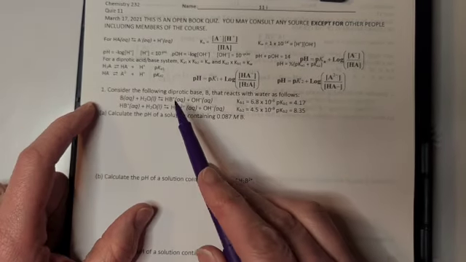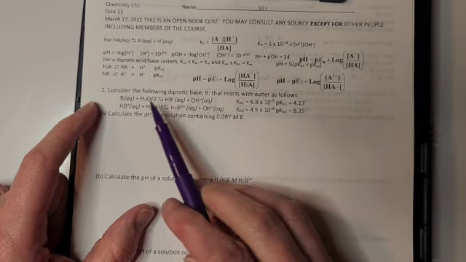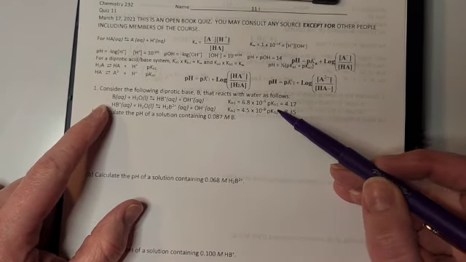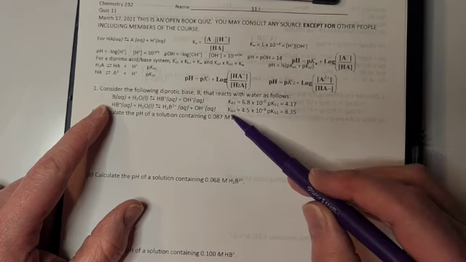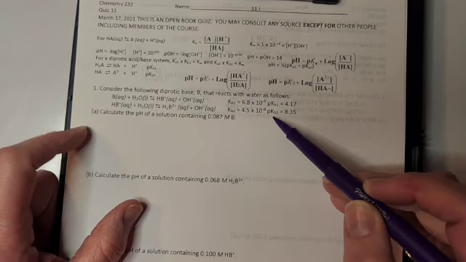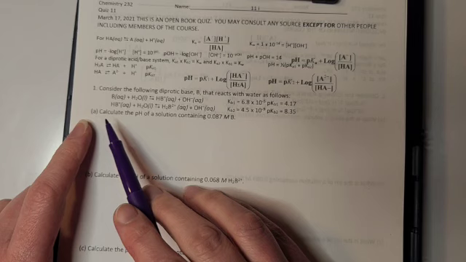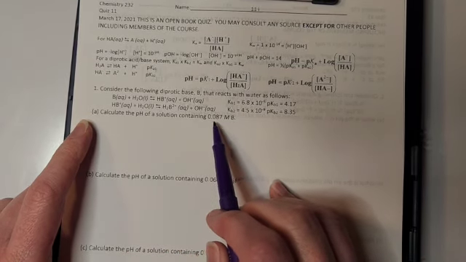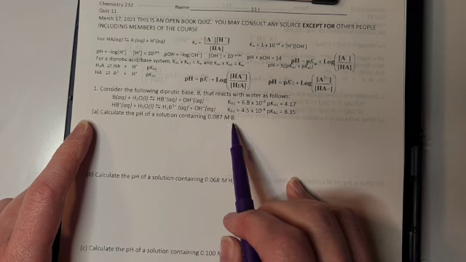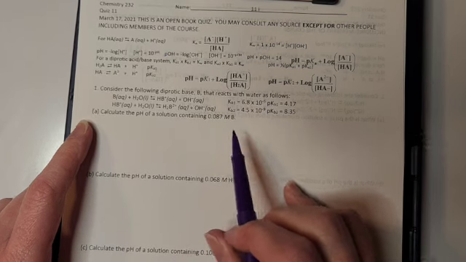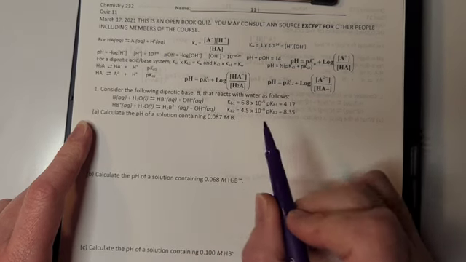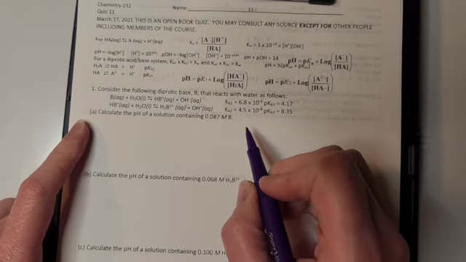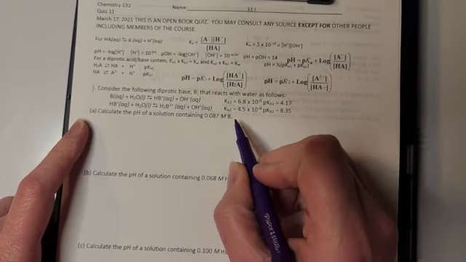We've got a diprotic base B that reacts with water as follows. It gives us our KB1, our pKB1, our KB2, and our pKB2. Then it asks us to calculate the pH of a solution containing 0.087 molar of B. We're going to need to remember the formula for KB.